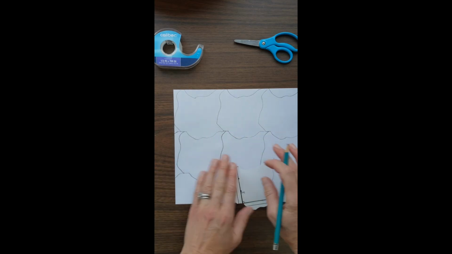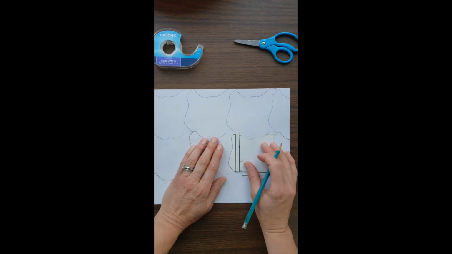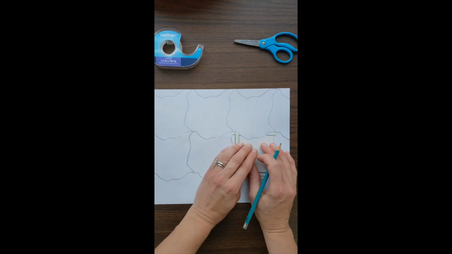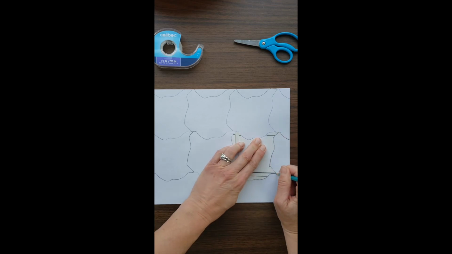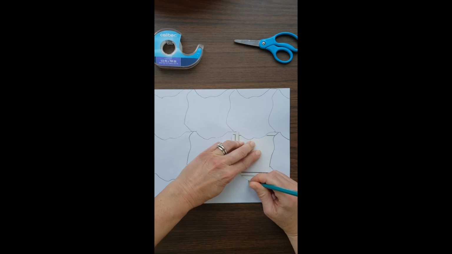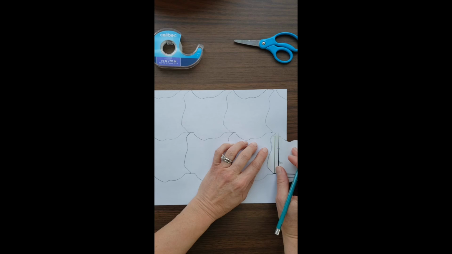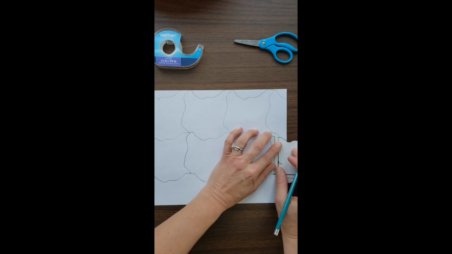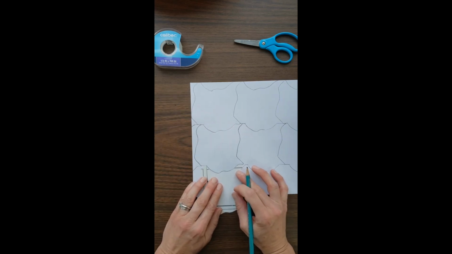Just keep on going until your whole paper is filled with your tessellation shape. I'm always checking to make sure I didn't leave any spaces in between the shapes. And I'm almost done.